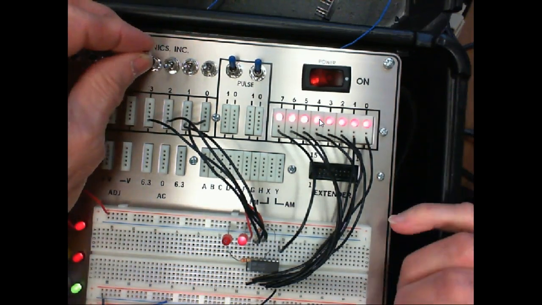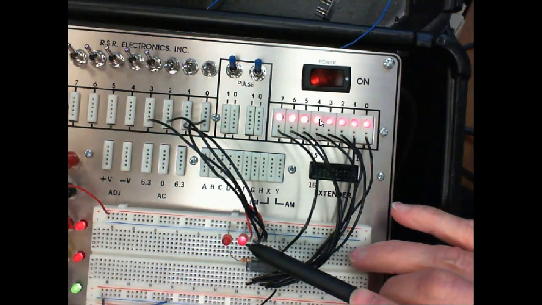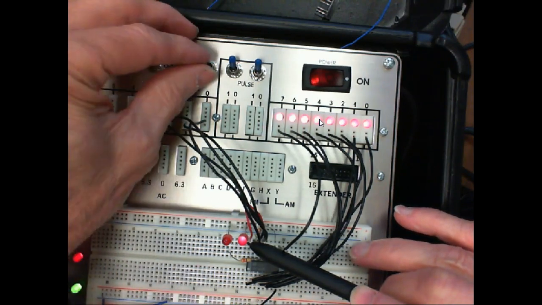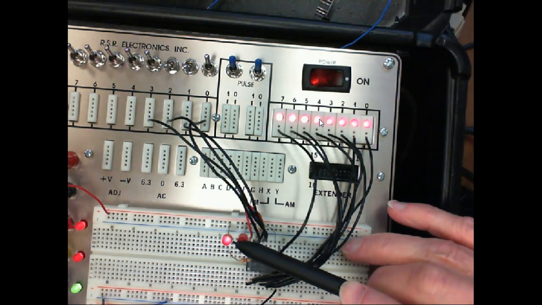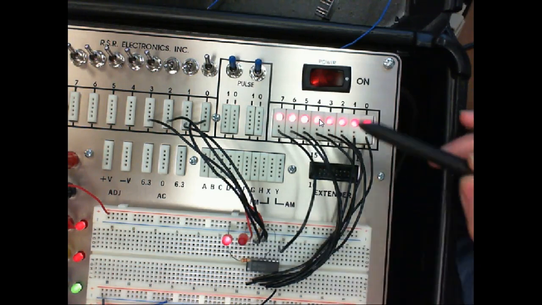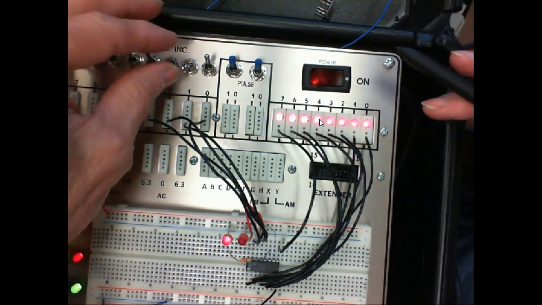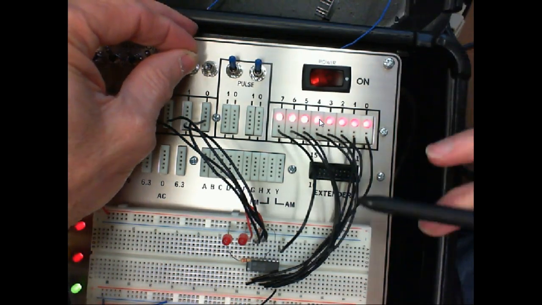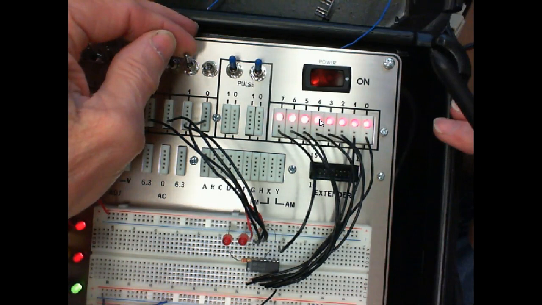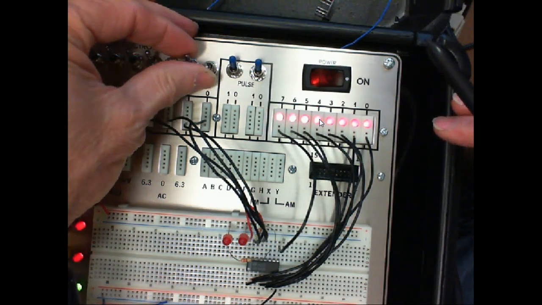So here's an 8. Notice the 8 output went low, because of the way that our LED is wired, it turns on for a low. Here's a 9. Okay, so output 9 went low. Turn this LED on. Then here's a 10. Notice all of them are high. These turn off with a high.